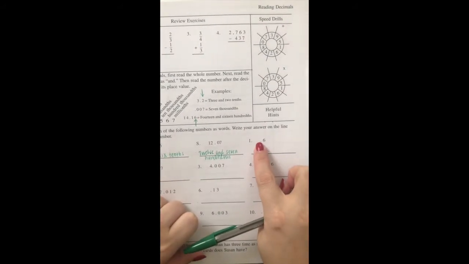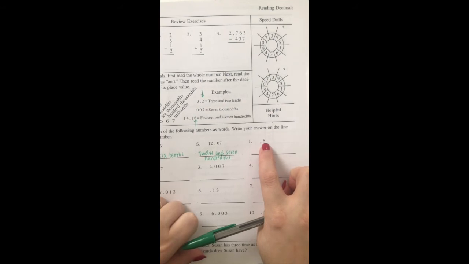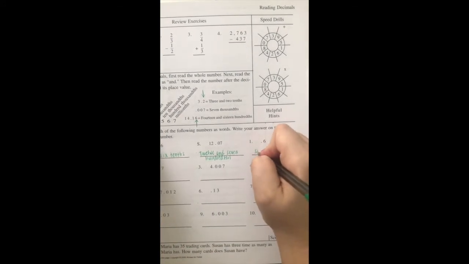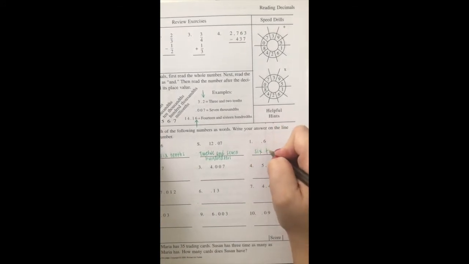Let's do one more just as a reminder. When you don't have a whole number, you don't need to say anything or the word "and." So you just figure out what place this number is in. In this case, this number is in the tenths place. So we would write 6 tenths. You'll continue to do that all through this page before we go on to our next activity, but it's important that you know how to write them before we move on.